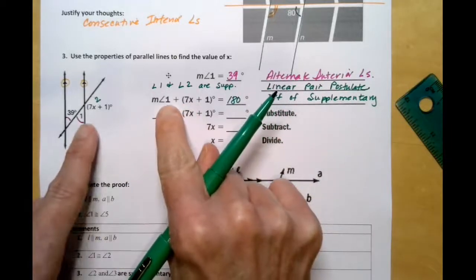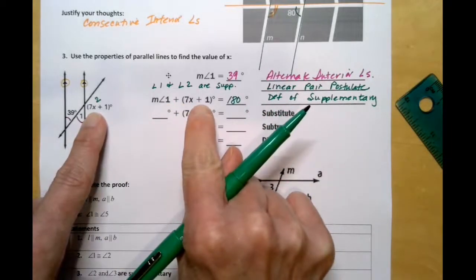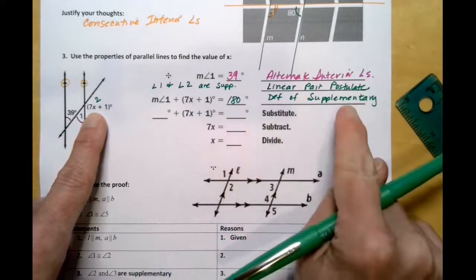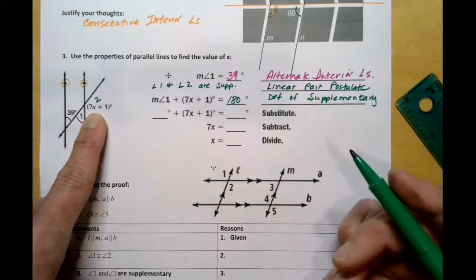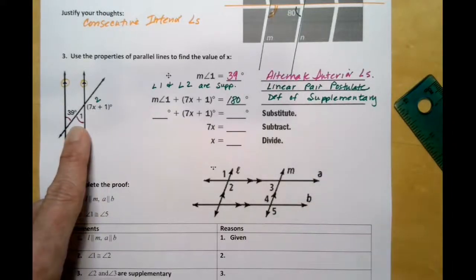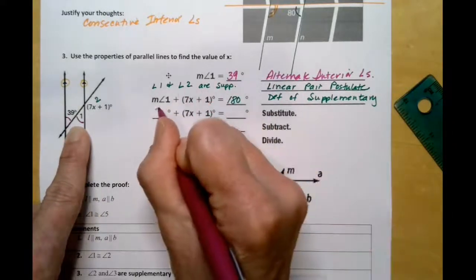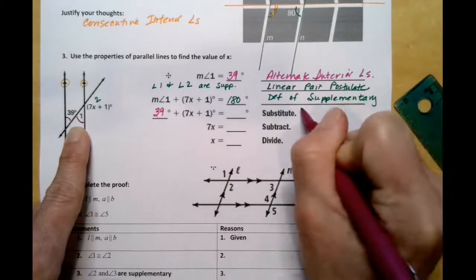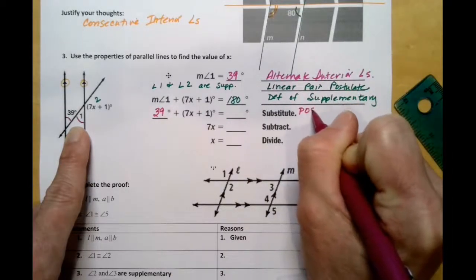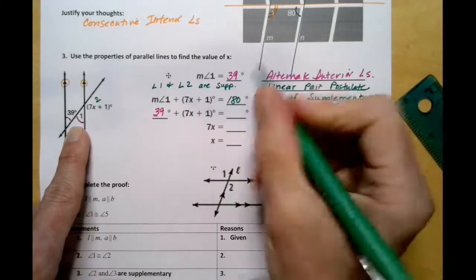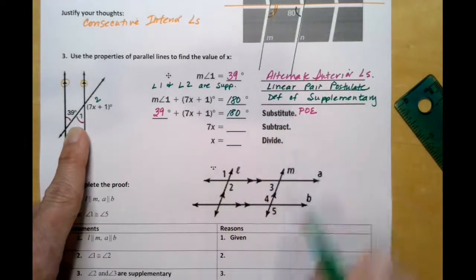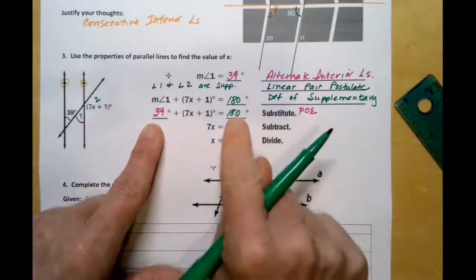Now what else is true? The measure of angle 1 plus that is going to be equal to 180 degrees. That's because I can set it equal to that because I know that they're supplementary. All right, my substitution property of equality is going to let me write 39. Substitution property of equality is going to let me do that. And I know, by the way, these are equal to 180.